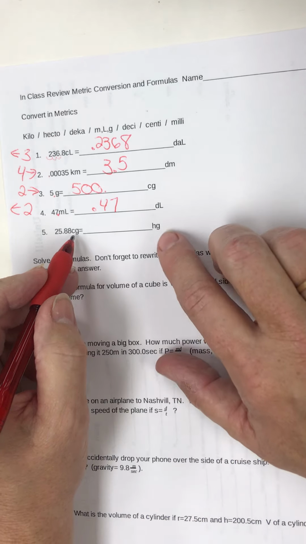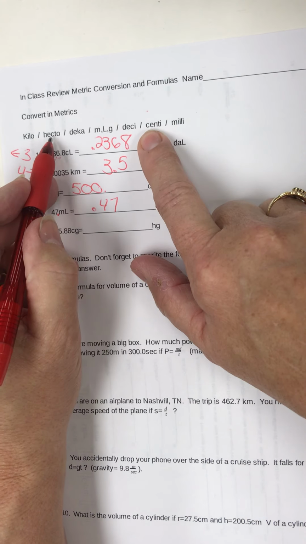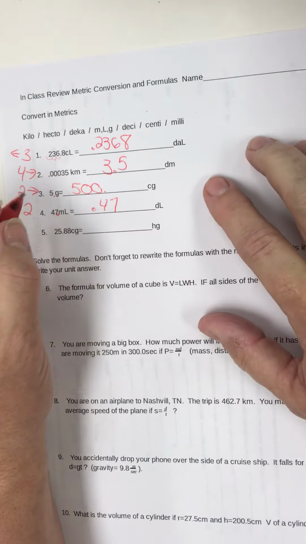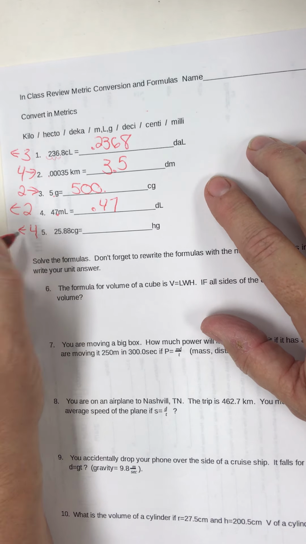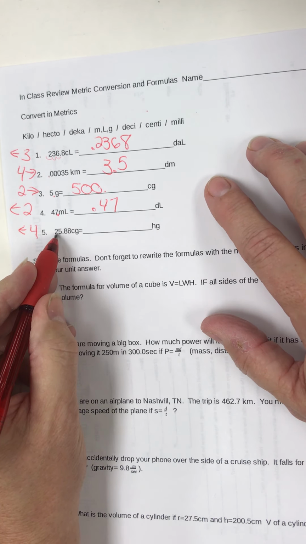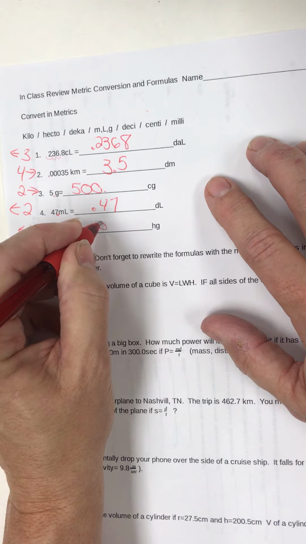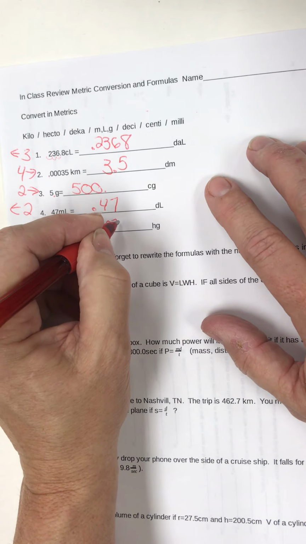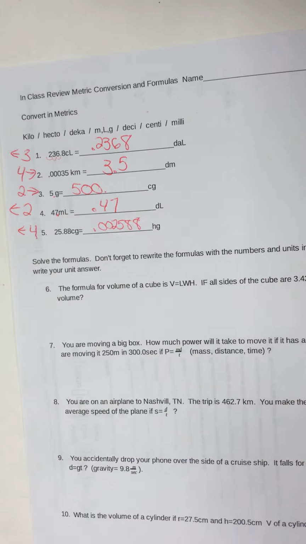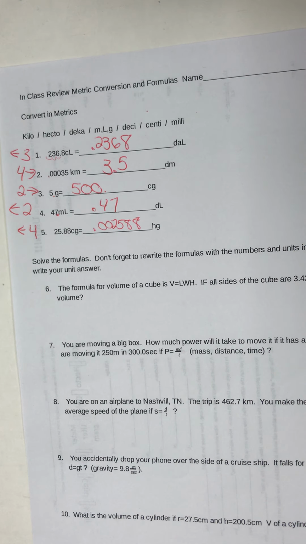The next one, I'm going centa to hecta. Centa to hecta, 1, 2, 3, 4. That's 4 steps in that direction. I can't move 4, I can only move 2, so I have to add 2 zeros. That's how easy this is, which means you can convert any metric unit into any other metric unit already.